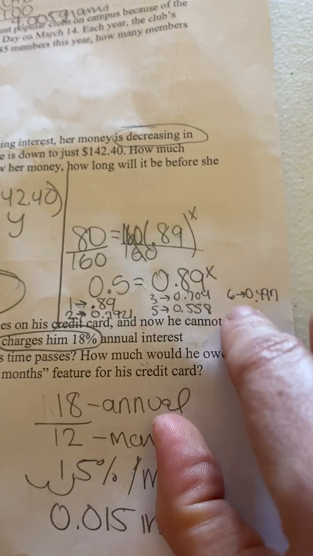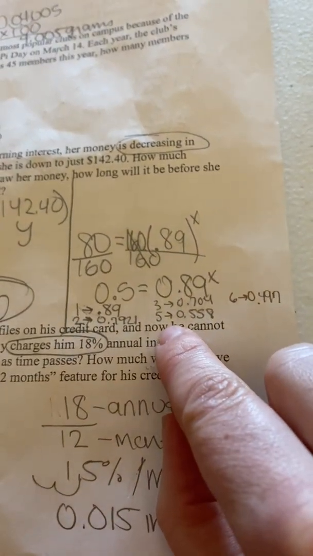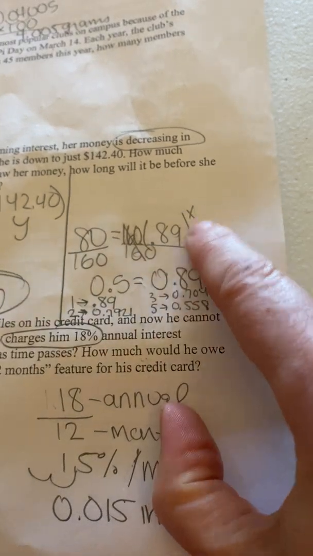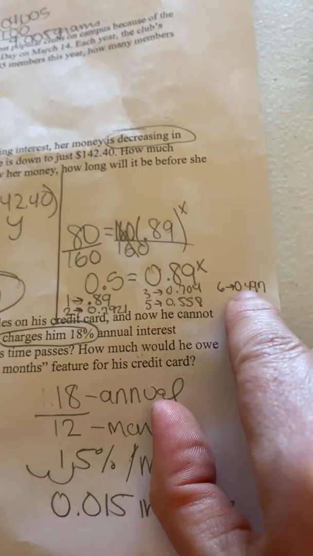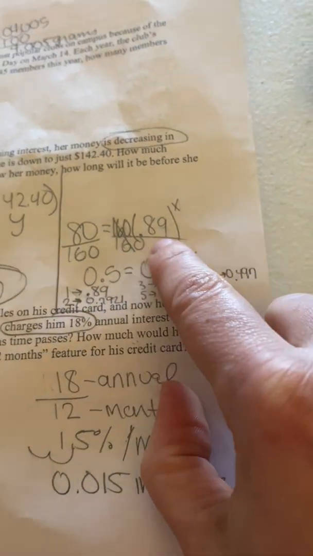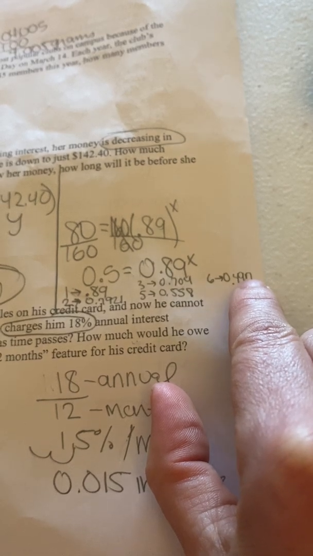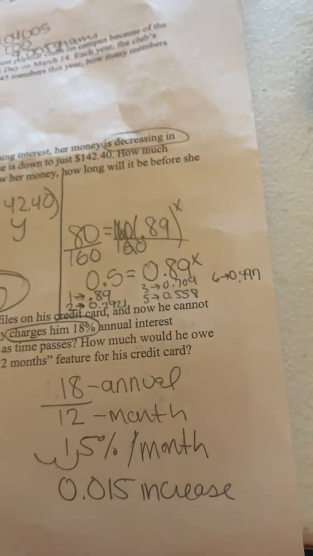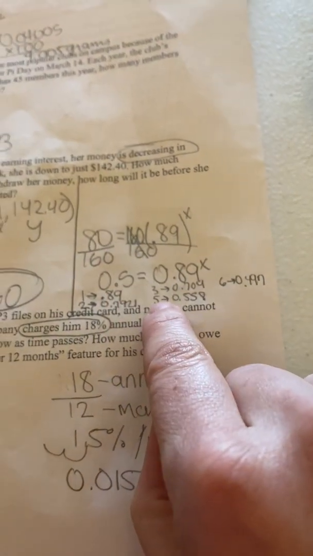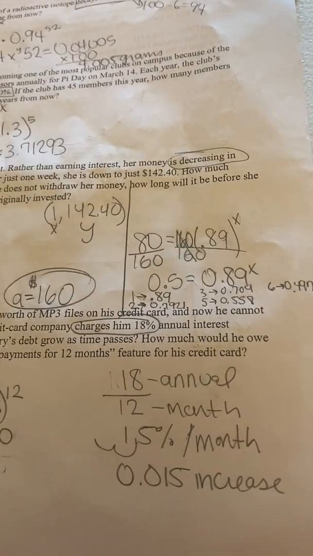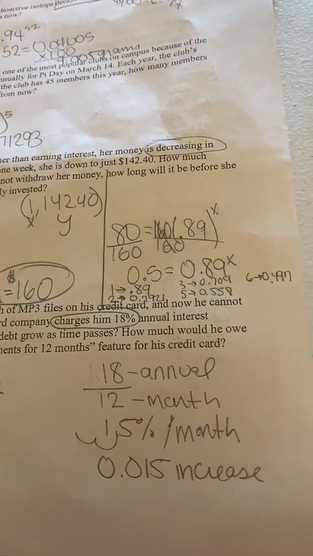I even put a 10 in there once, and it was really, really small, so I knew that wasn't going to be it. So then I put in 5, so 0.89 to the fifth power, 0.558. And then I was like, ooh, that's pretty close. So then I put in 6, 0.89 to the sixth power gives me 0.497. And so therefore, in order for her to have half the money in there, it would have to stay in there 5 to 6 weeks to make that work.